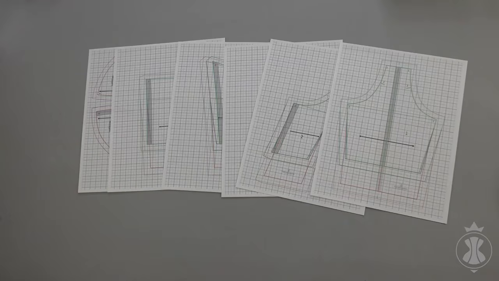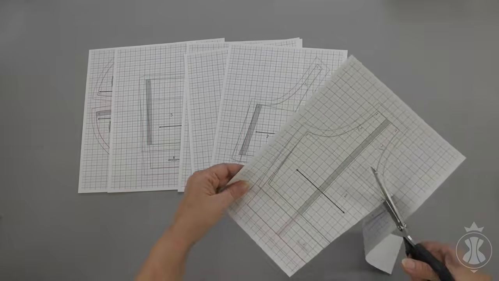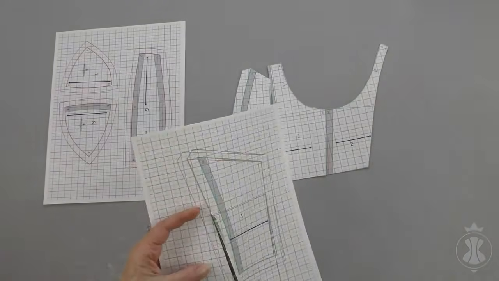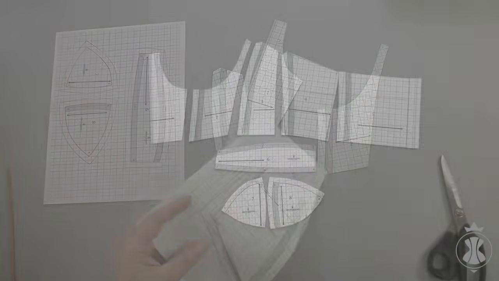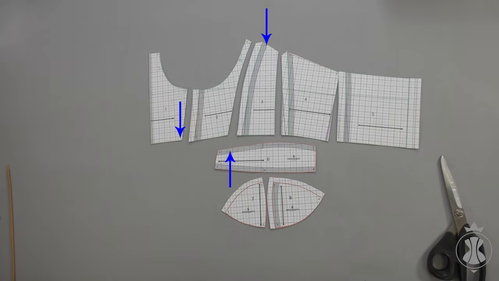We will check the adjustments we've made by cutting out the patterns along new lines and assembling a mock-up using them. For a complete picture, I am cutting off the allowances along the top and bottom edges. I am cutting off the second half of the front center just in case I'm leaving an additional allowance in the middle of the back.